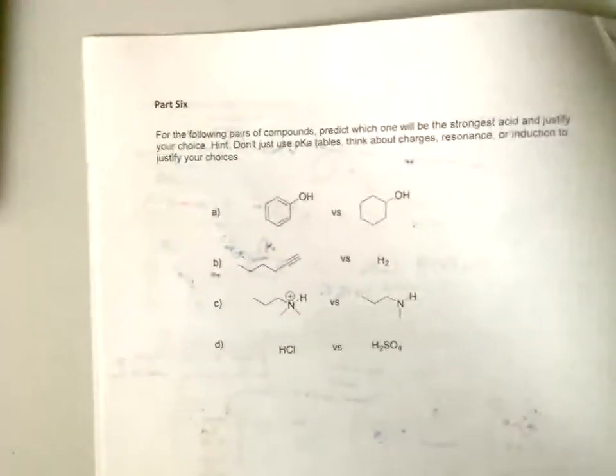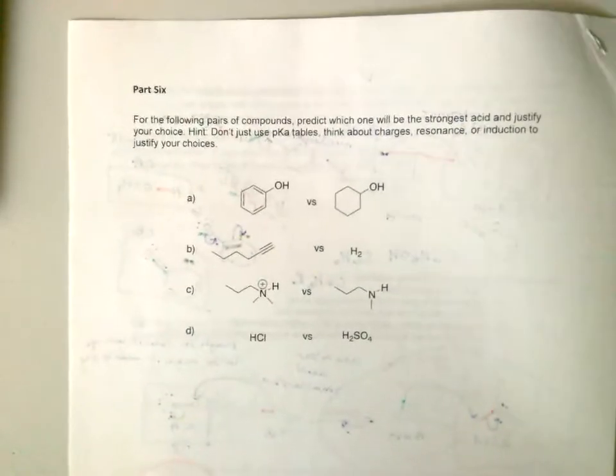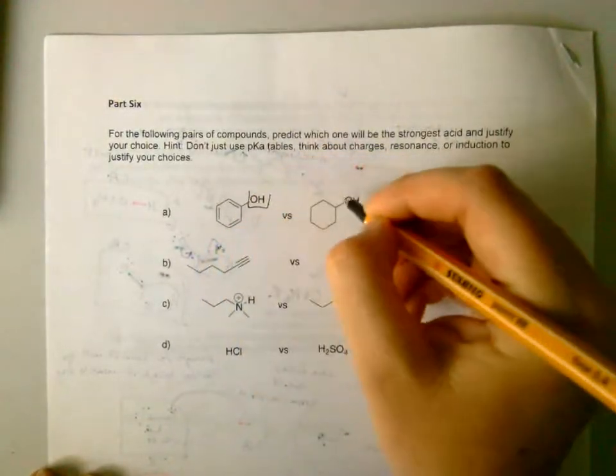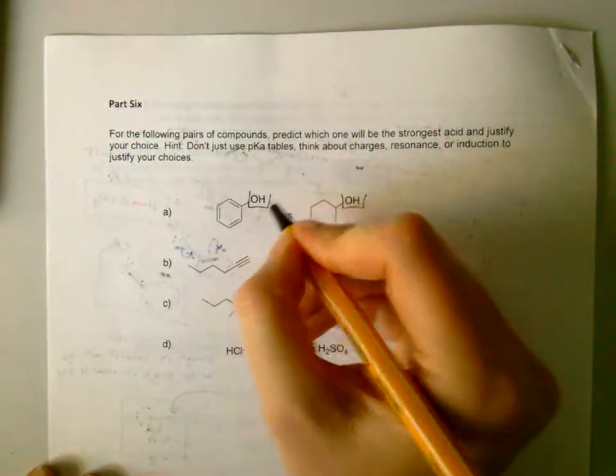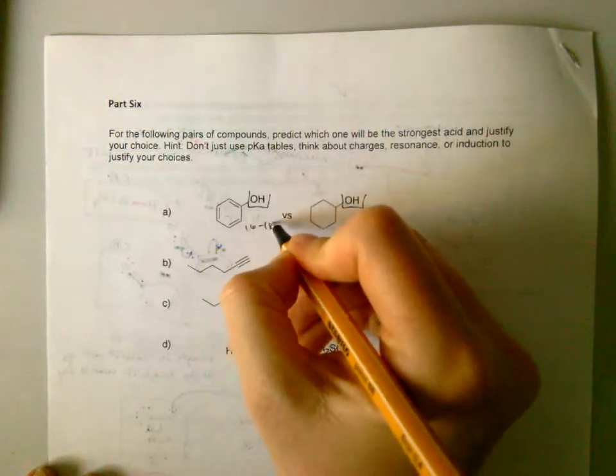Okay. And part 6, for the following compounds, predict which one will be the strongest and justify your choice. Don't just use pKa tables, although you can. Think about charges, resonance, or induction to justify your choices. So we already talked about the fact that phenol has a different acidity, but if you're just looking at this functional group, both of these just look like regular old alcohols, so you'd think they'd be in the 16 to 18 range.